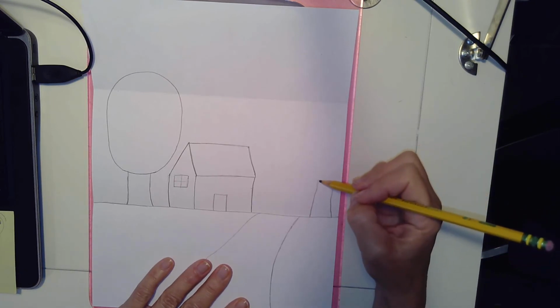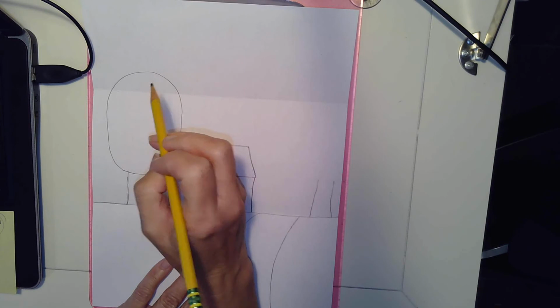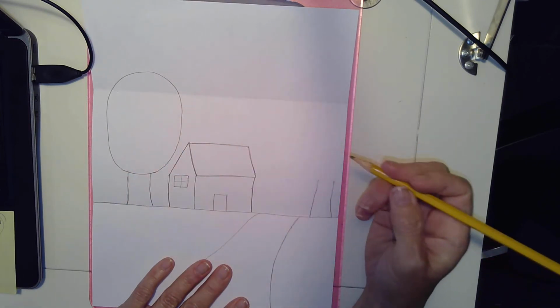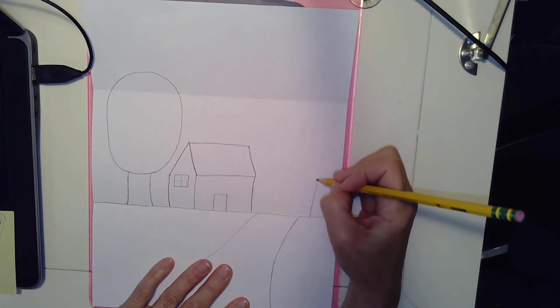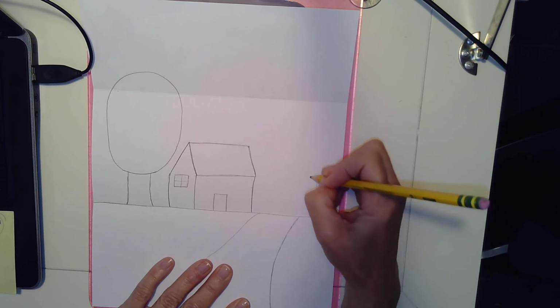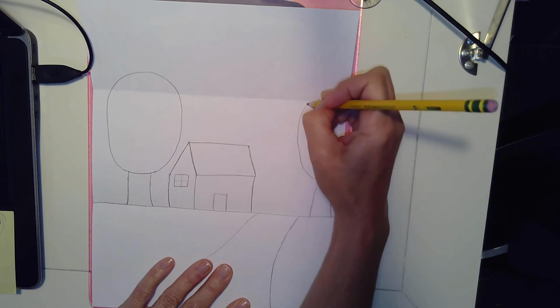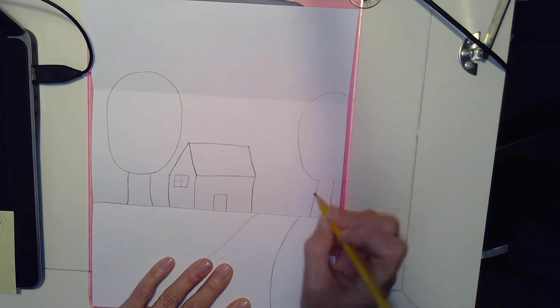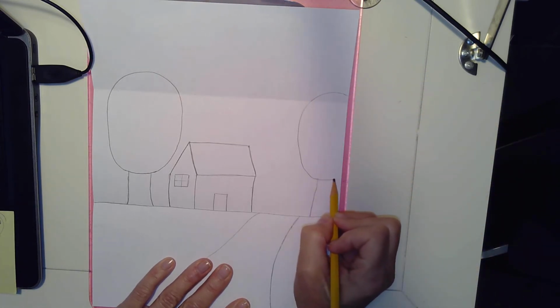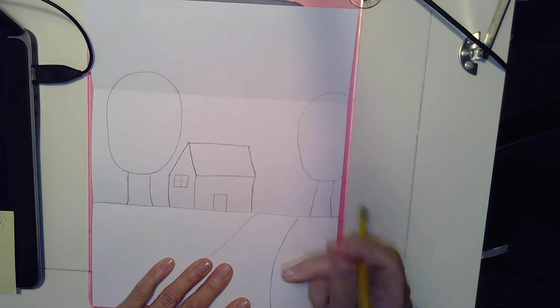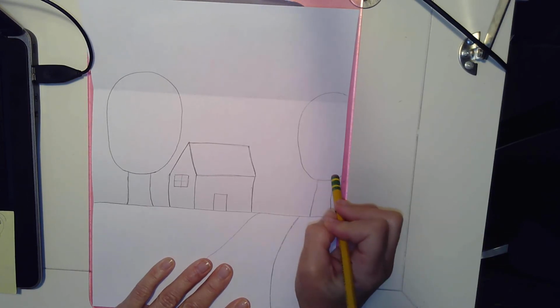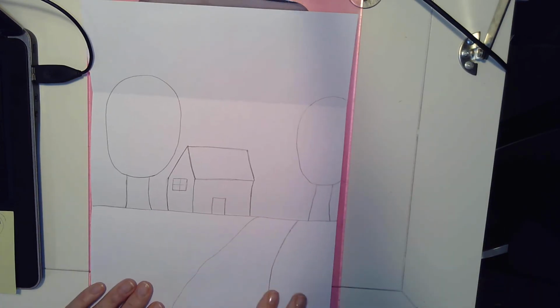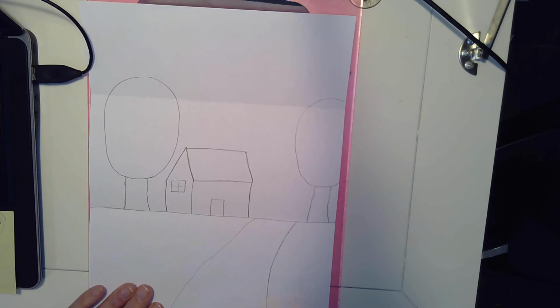However, my big oval, my tree is going to be about the same height as this one. Maybe I'll make it a little bit smaller. Okay, but we're going to come around. And that other half of my tree is going to be off the page, and that's okay. That is perfectly fine. And there it is. There's my other tree. So now I have my midground done.